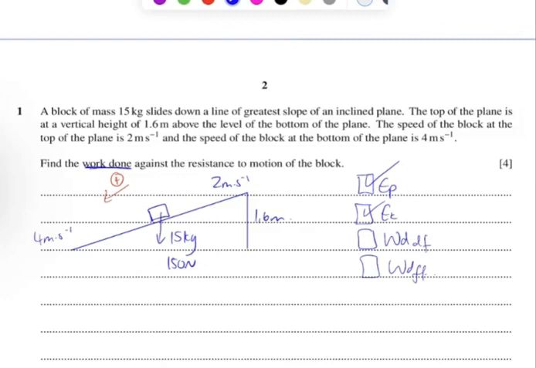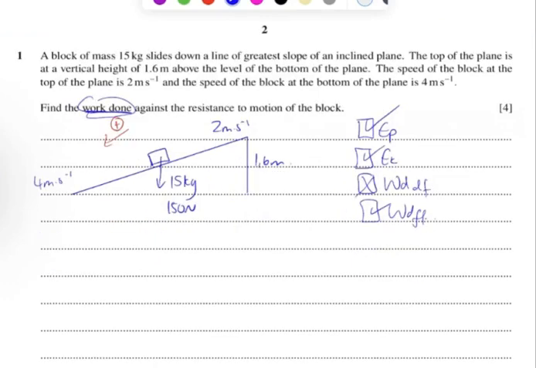There's no work done by a driving force, so there's no engine in this thing, nothing pulling it. The weight component will be included in the potential energy, so you don't have to worry about that. And then friction: it's not going to be a smooth slope because they want to know the work done against resistive forces.